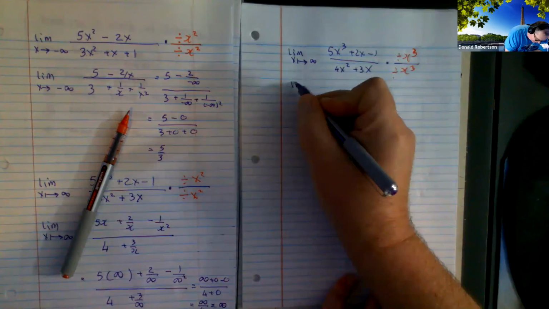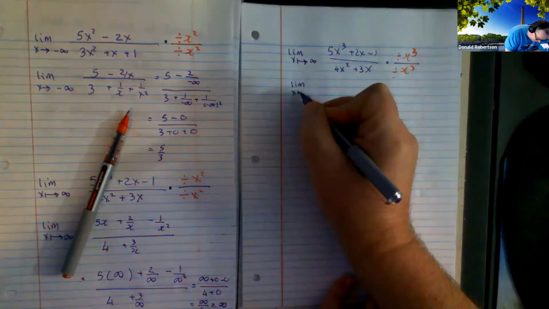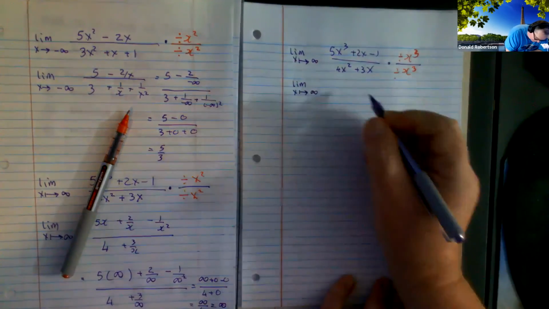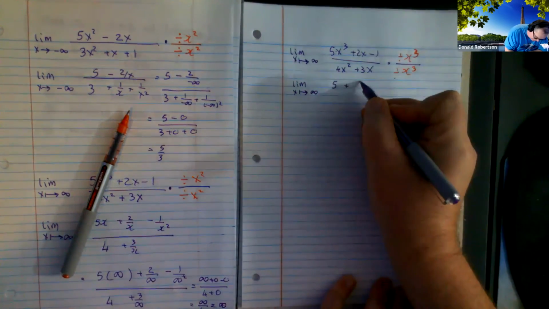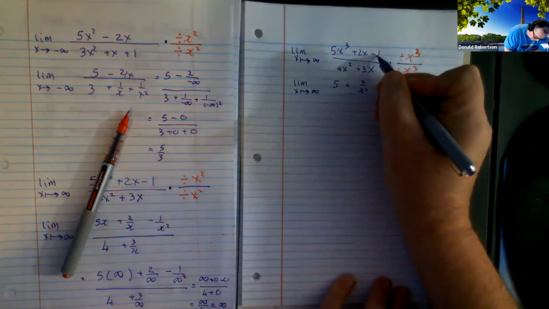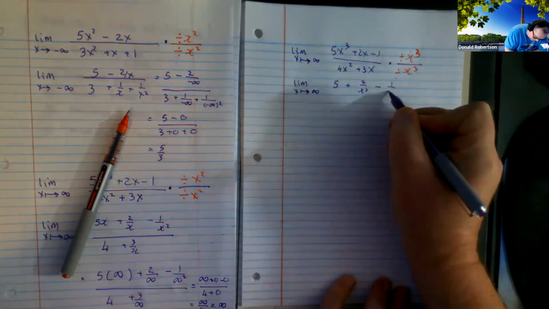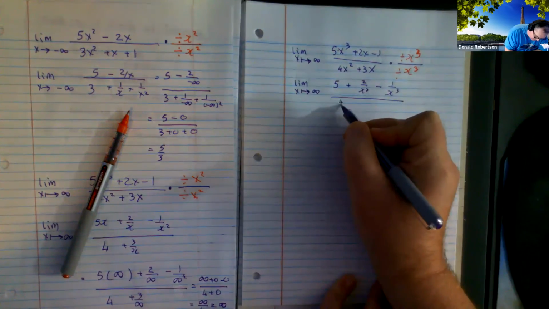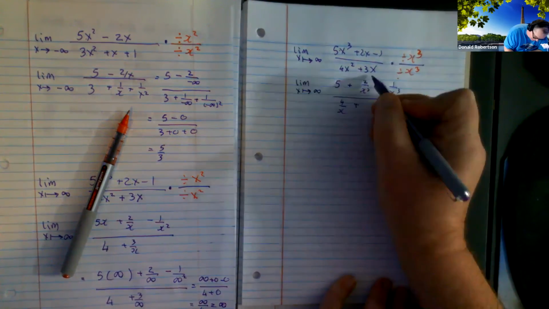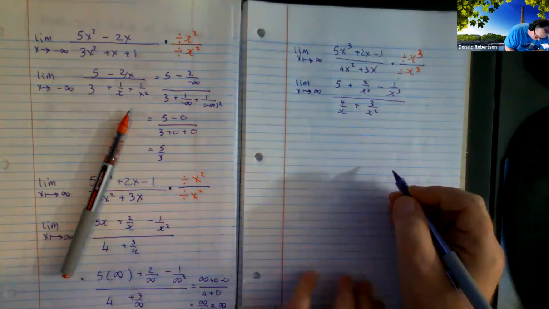So it's going to be the limit as x tends to infinity. Divide that by x cubed. Divide this by x cubed. And divide this by x cubed. You get that. Divide this by x cubed. You get that. And divide this by x cubed. You get that. And now we'll do the brute force.